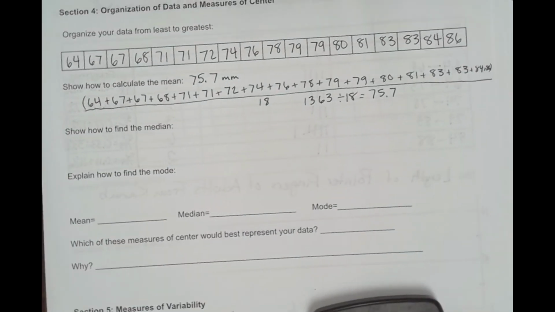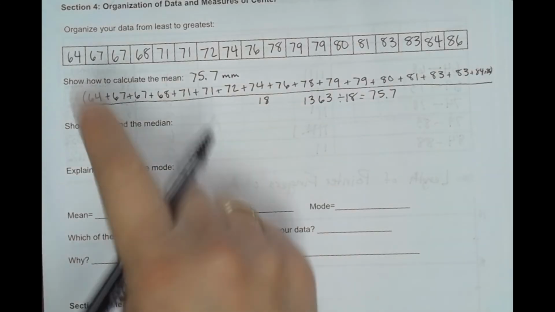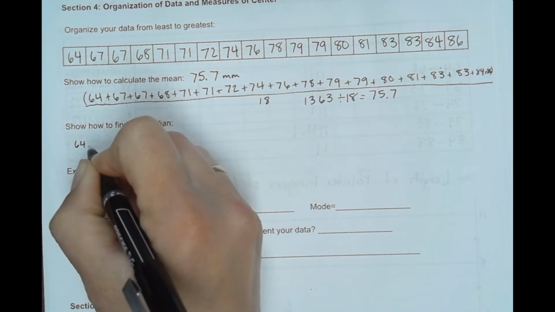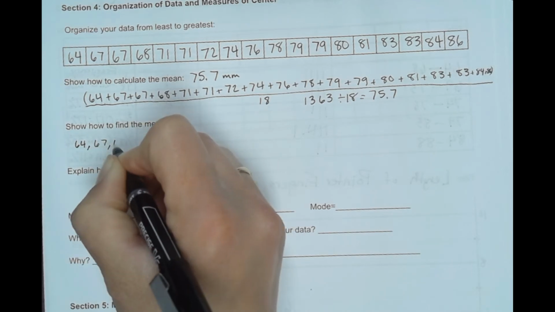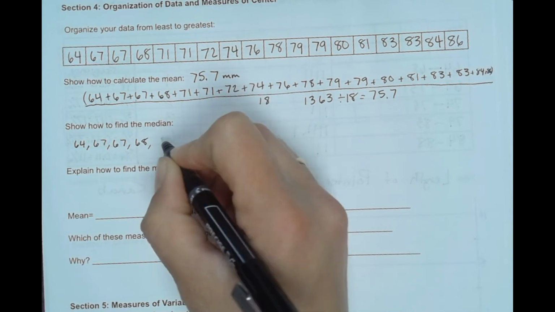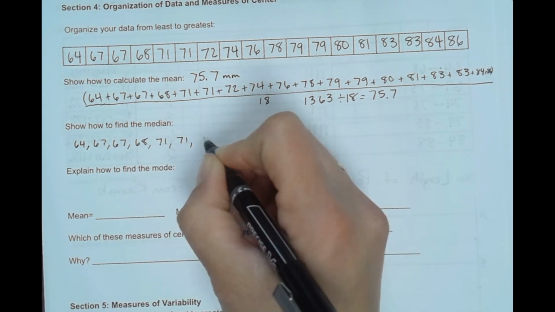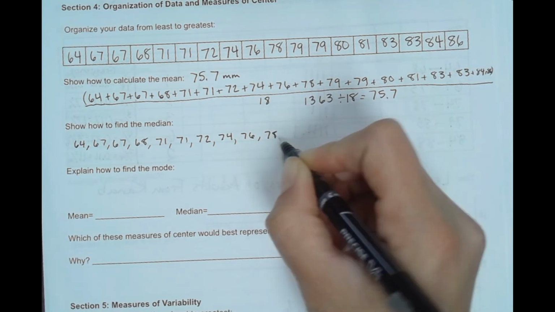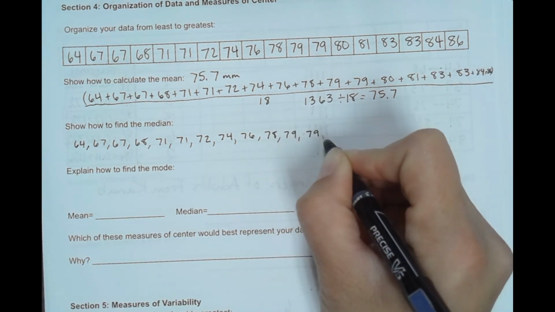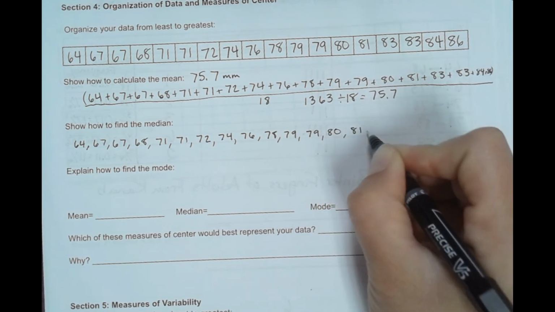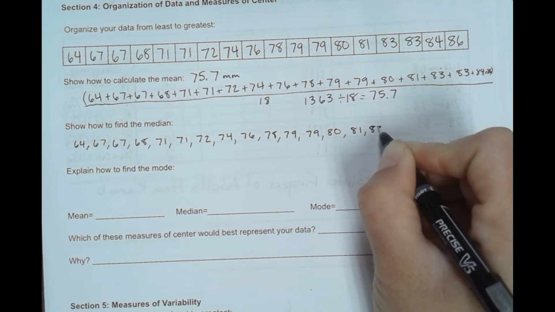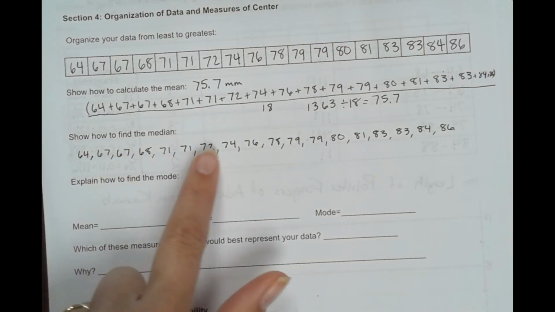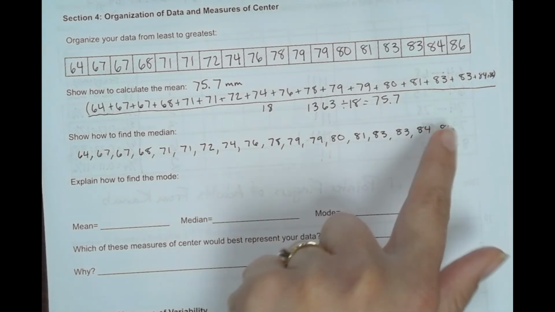Now it says show how to find the median. So for the median, we find the middle number. I'm going to show how we find it. If I write them all out: 64, 67, 67, 68, 71, 71, 72, 74, 76, 78, 79, 79, 80, 81, 83, 83, 84, and 86. Did I miss any of them? 1, 2, 3, 4, 5, 6, 7, 8, 9, 10, 11, 12, 13, 14, 15, 16, 17, 18. Okay, I didn't miss any.